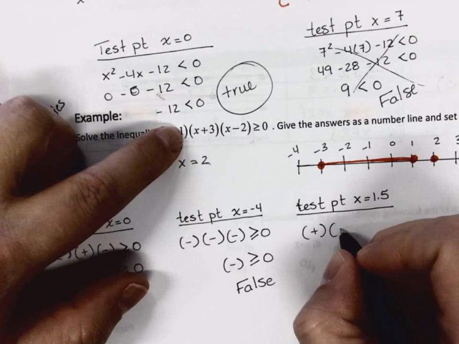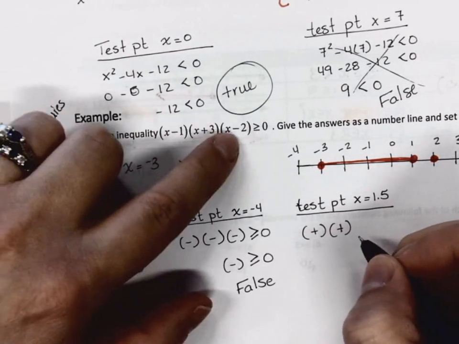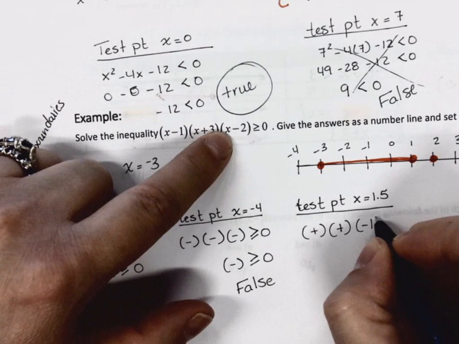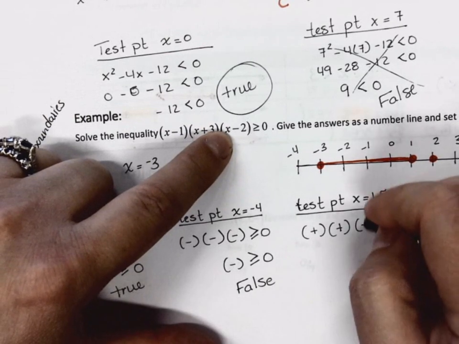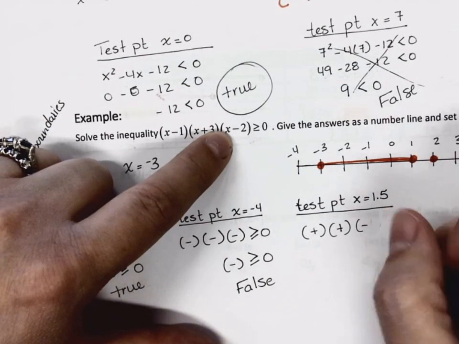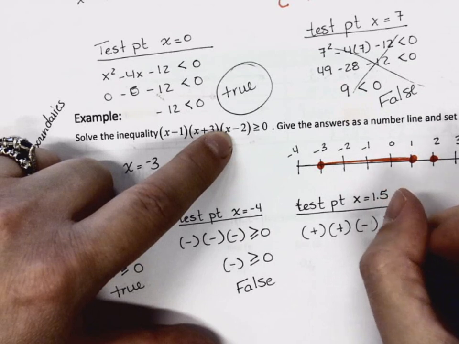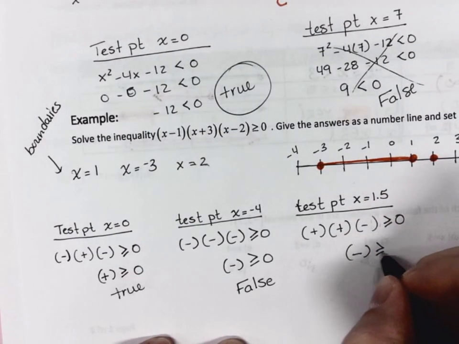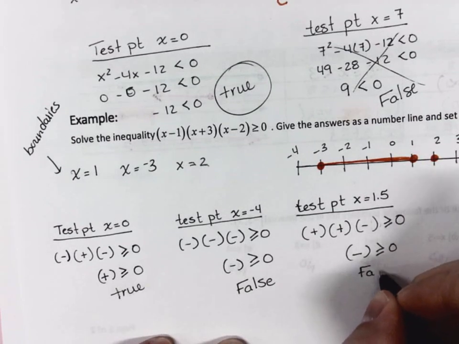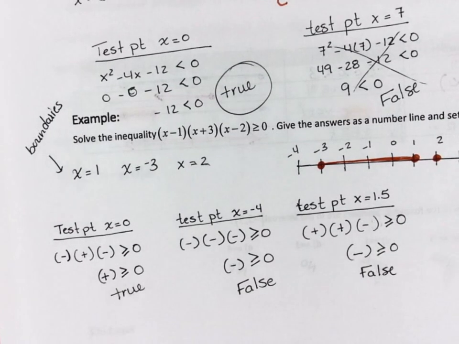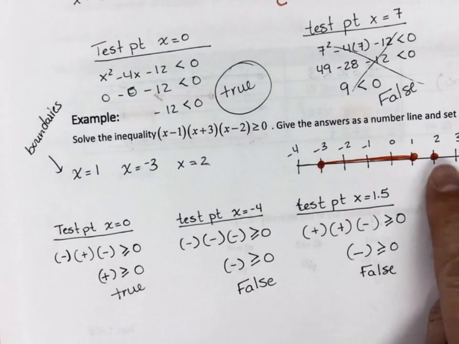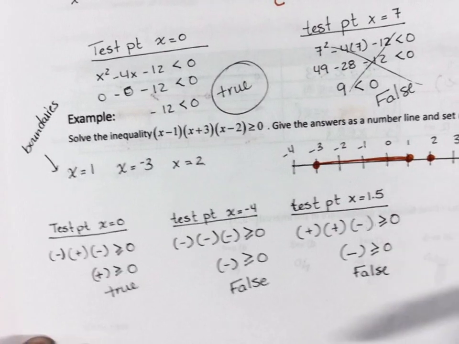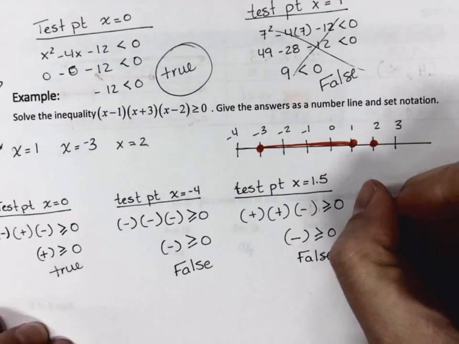If I put 1.5 in here, it will be positive. If I put 1.5 in there, it's going to be negative. So we'd get a negative answer is greater than or equal to 0, and that is false. And so we know that they can't be connected here, so I'm going to try 3 next.